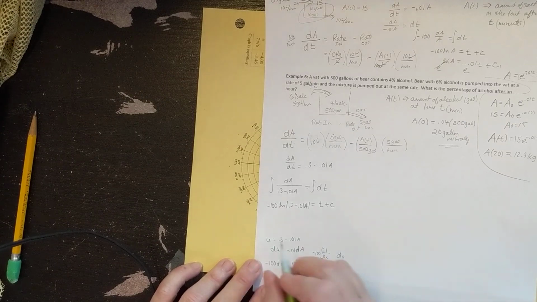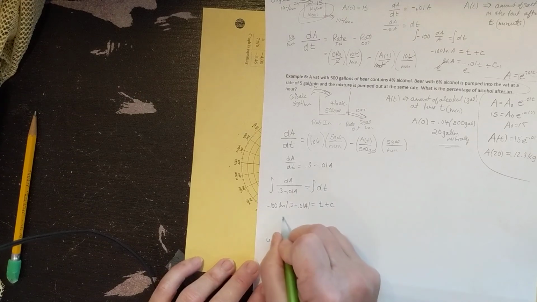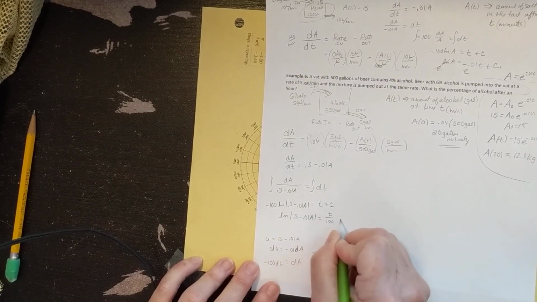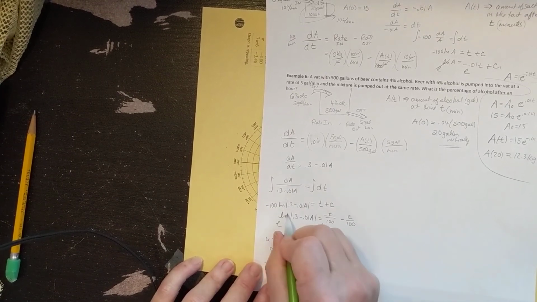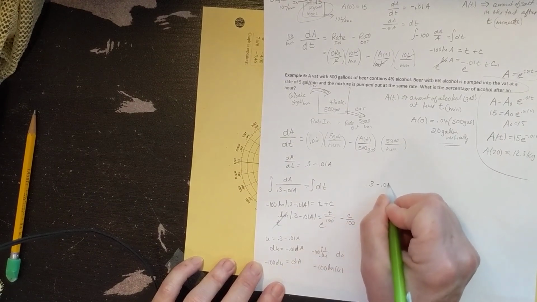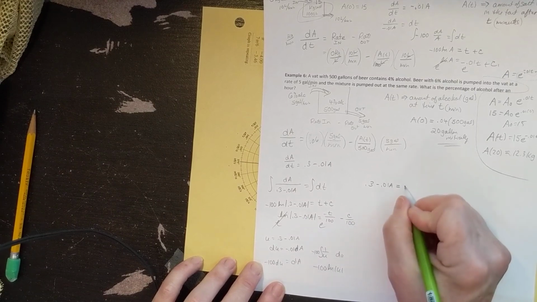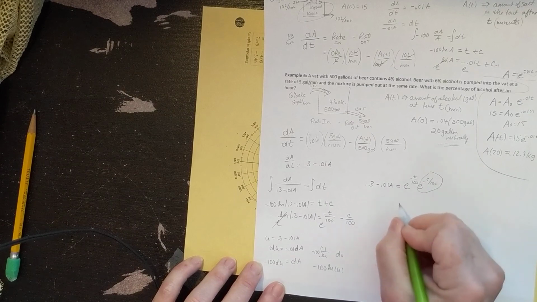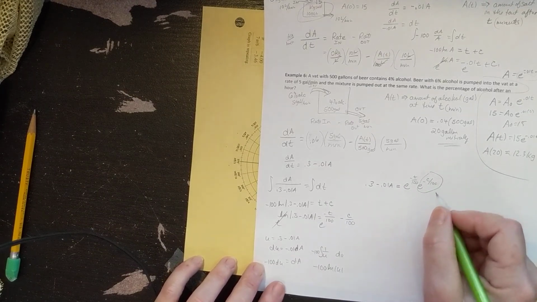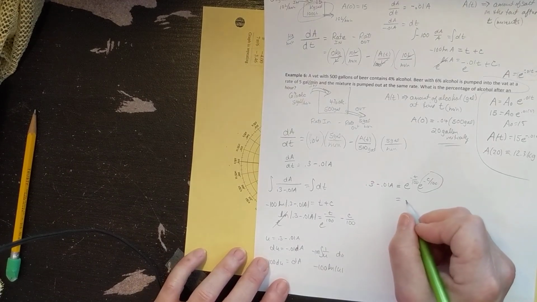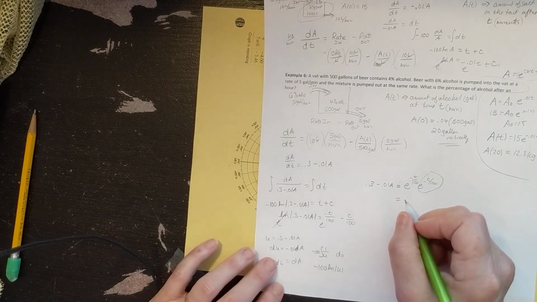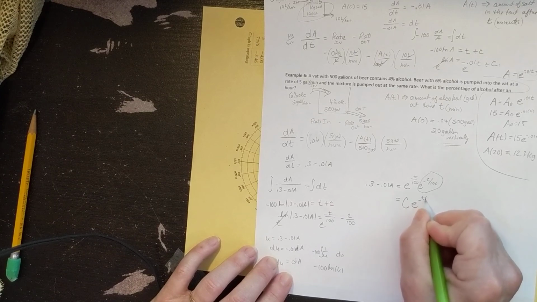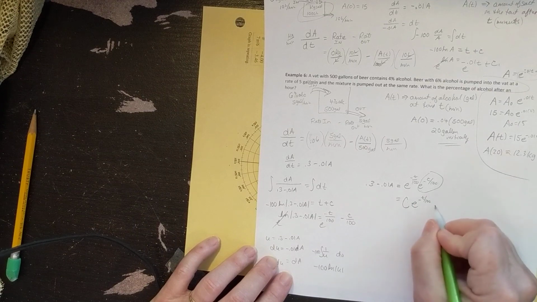I can solve for A by dividing both sides by 100. So the natural log of 0.3 minus 0.01A is equal to negative t over 100 minus c over 100. I can raise both sides by the base e and get that 0.3 minus 0.01A is equal to e to the negative t over 100 times e to the negative c over 100. But I can call this my constant. If I want to call this c, I'll just call it c. So c times e to the negative t over 100. I've just rewritten this constant as this big C, minus 0.3.